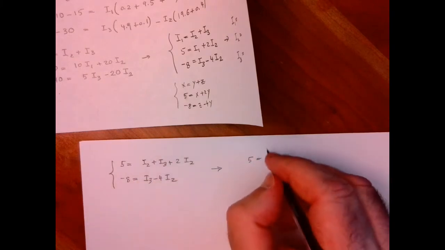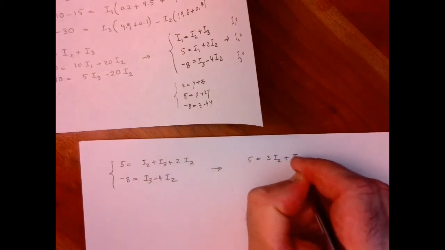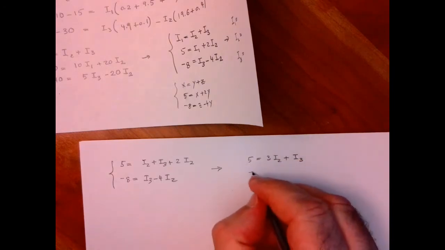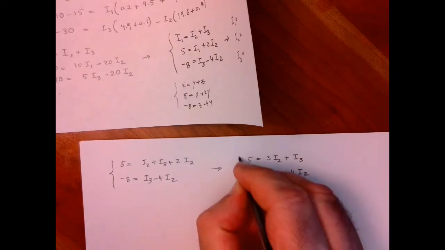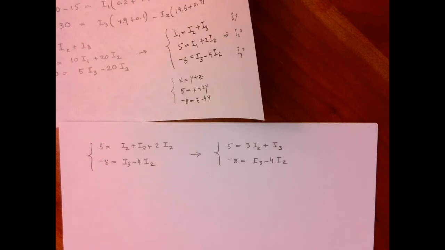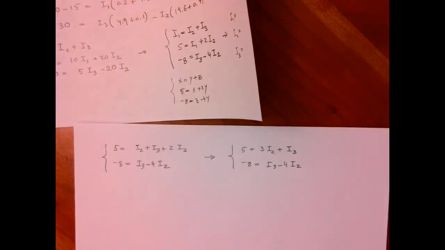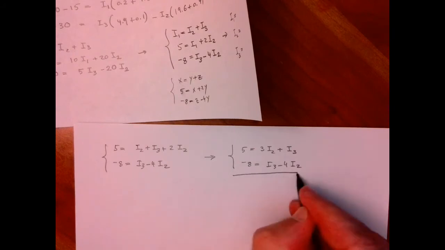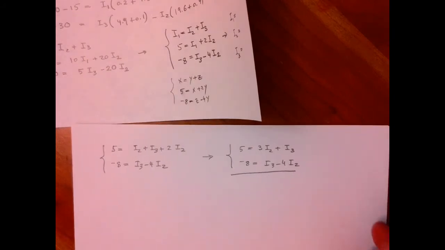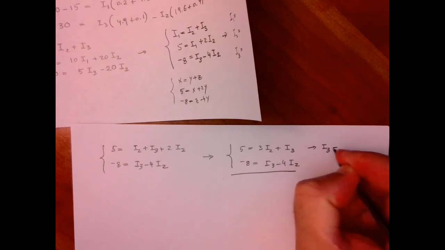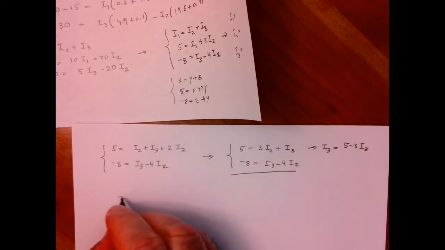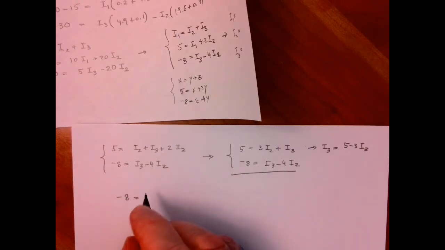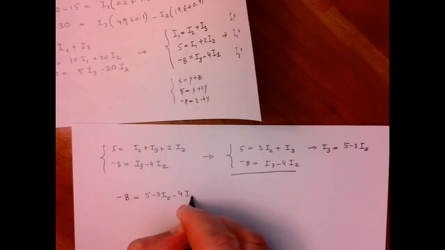So 5 here is equal to 3I2 plus I3, while here minus 8 is equal to I3 minus 4I2. This has not changed yet. And now I am ready to subtract these two equations if you want, or if you want to do substitution. So I3 from here is 5 minus 3I2. That means the third equation becomes minus 8 is equal to 5 minus 3I2 minus 4I2.